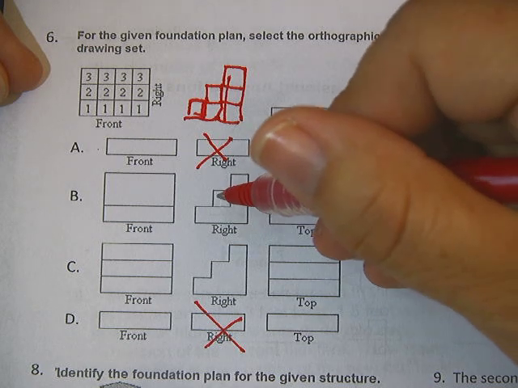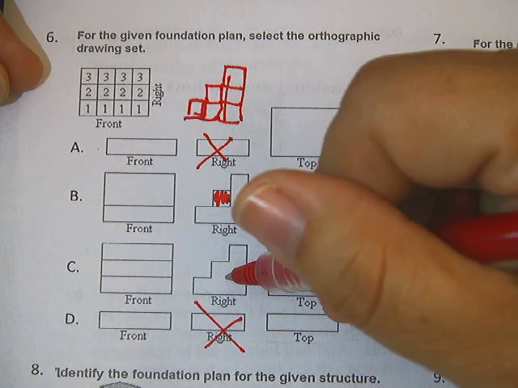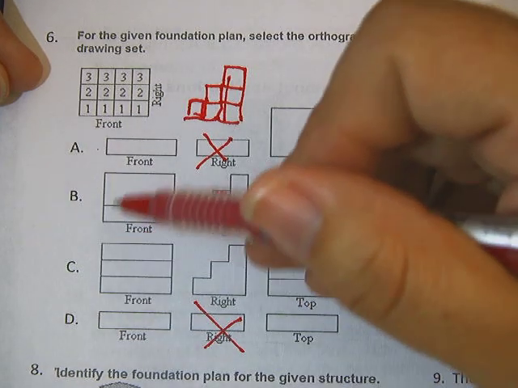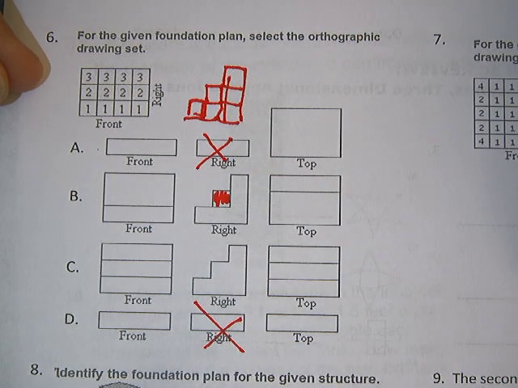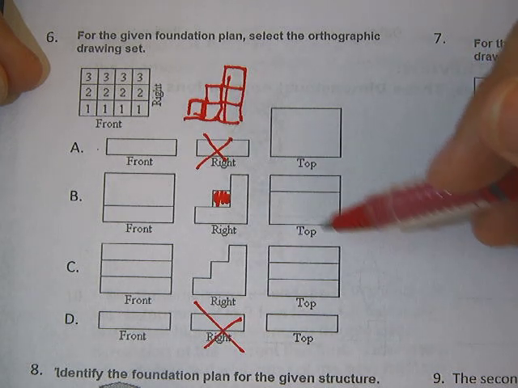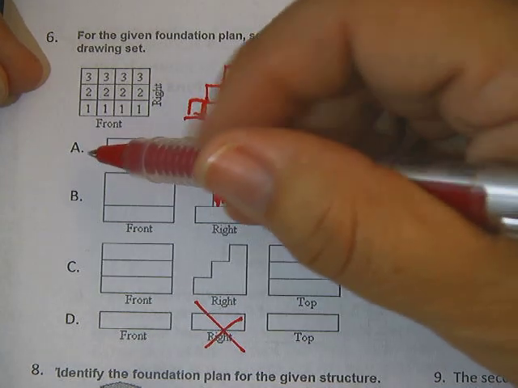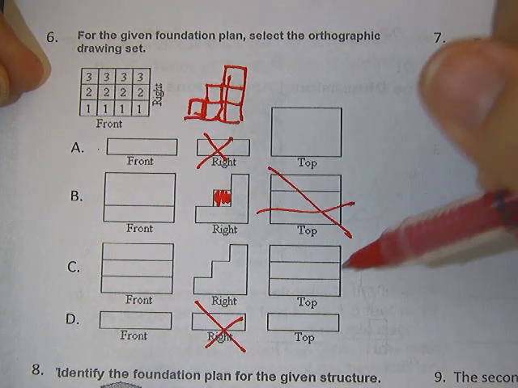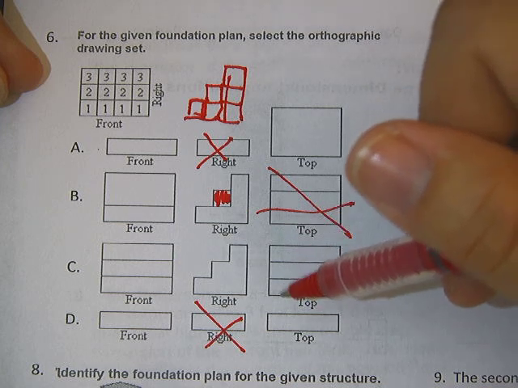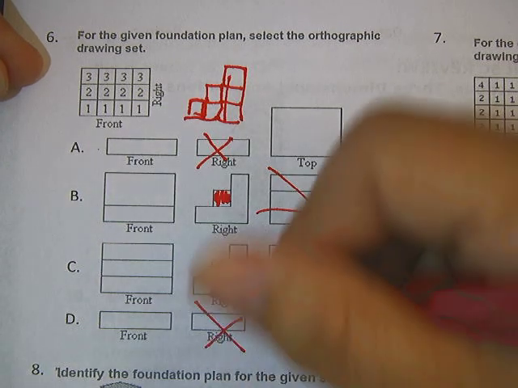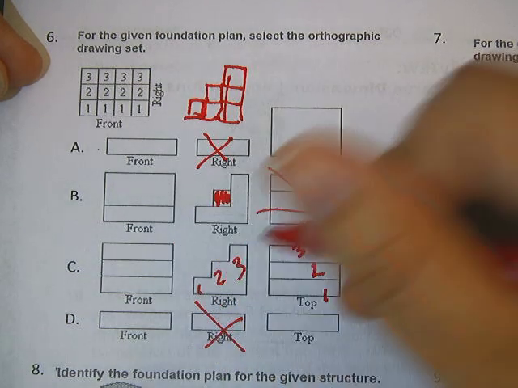Now why is this one different than this one? So this one looks a little different than this, and I also have 2 different choices on the front. When I look from the top, if they are all solid like this, that means they're at the same level. Well, 1 and 2 is not at the same level, so it can't be this one. So these are at 3 different levels. This is 1 block high, 2 blocks high, 3 blocks high.